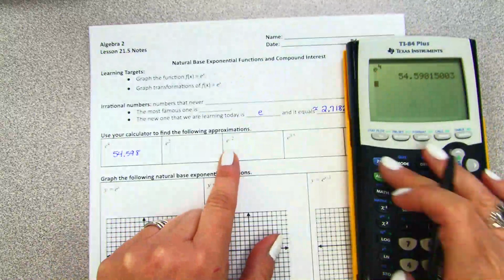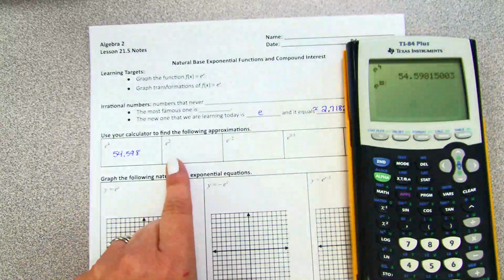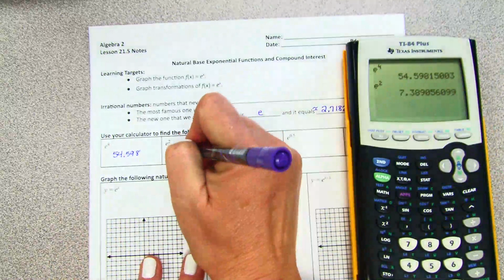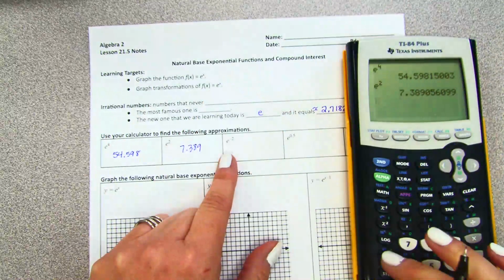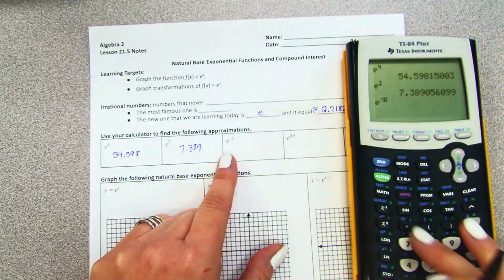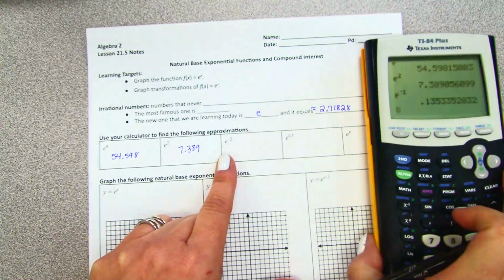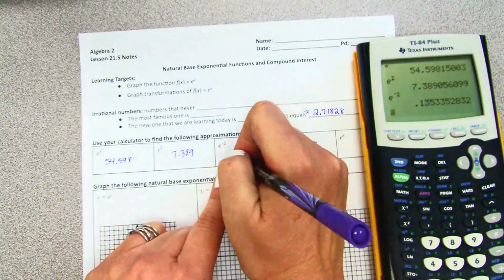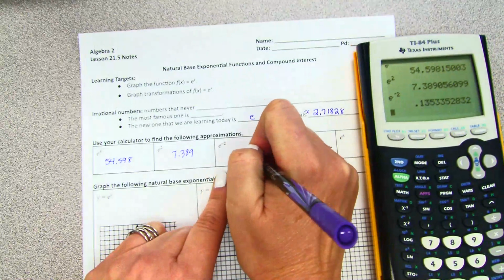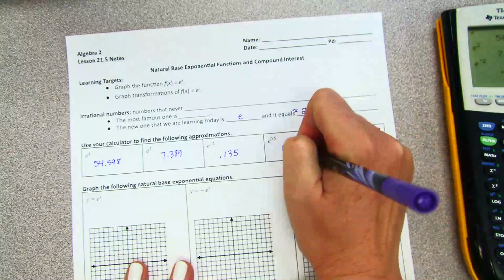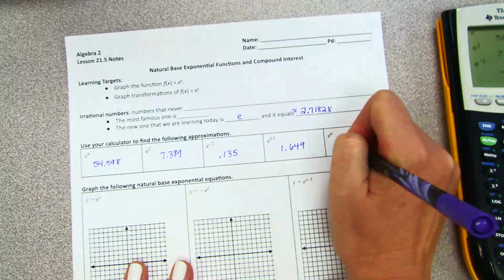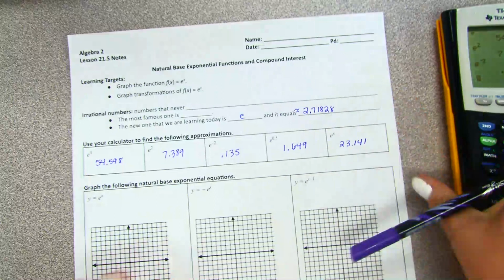We're going to do a few more of these. Why don't you put them into your calculator and see if you get them right. It's basically just putting stuff into your calculator, not that difficult. If I want to do a negative exponent, I put that in there and I get 0.135, etc. So please make sure you know how to use your calculator.